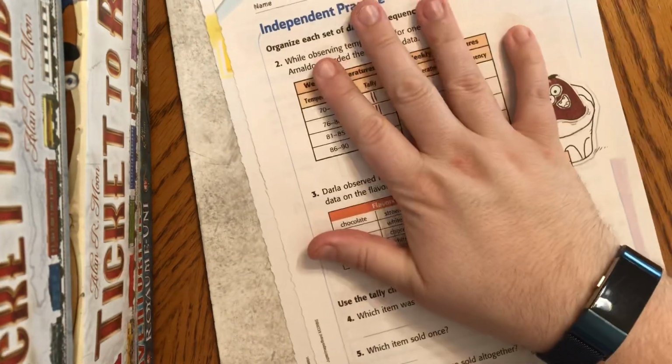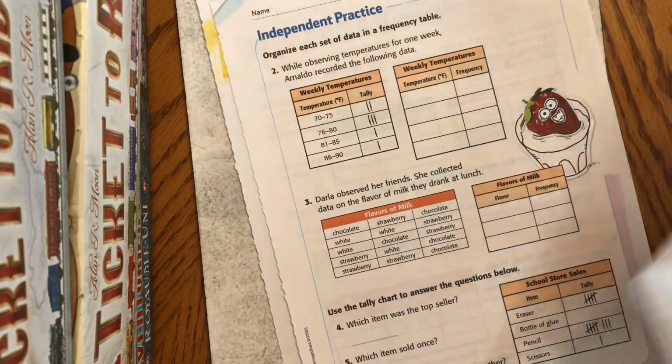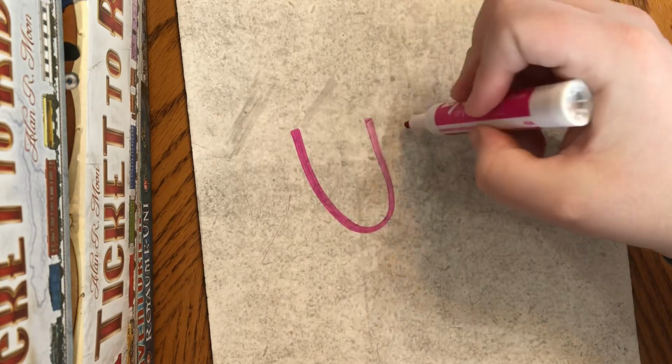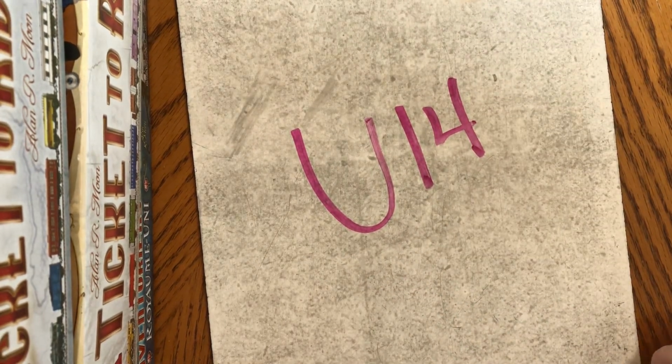After you've completed independent practice page and whether you decide to do your homework page, you need to get on IXL and do skill U14. That is your skill for today, okay?